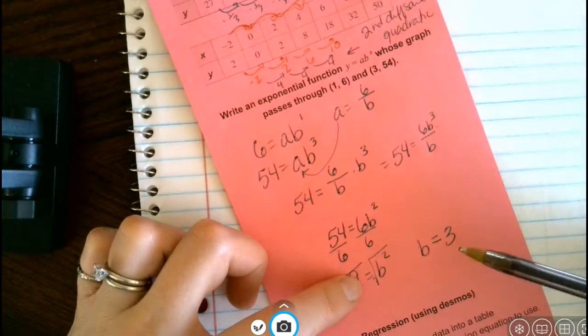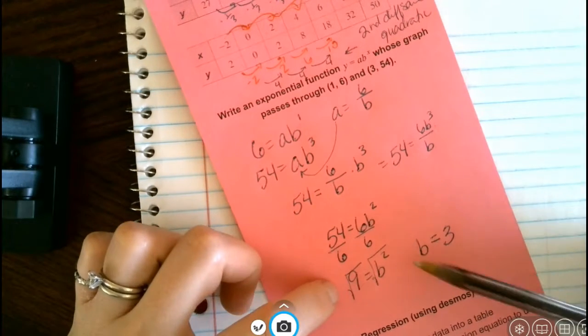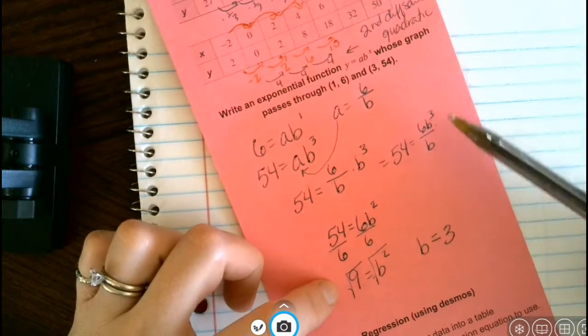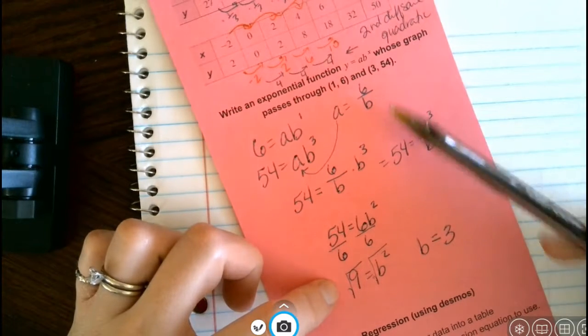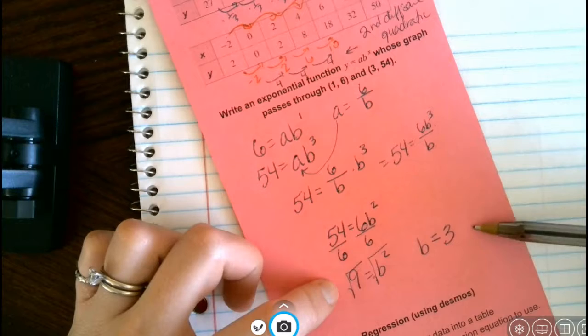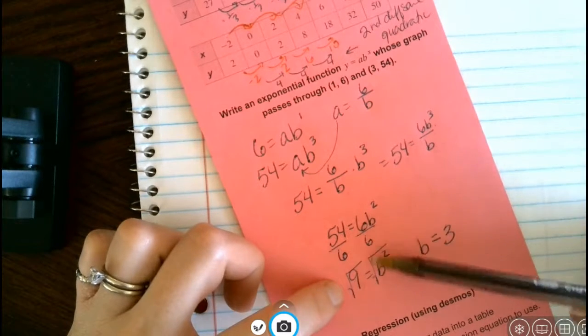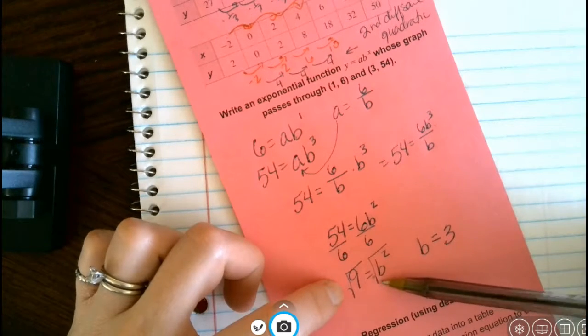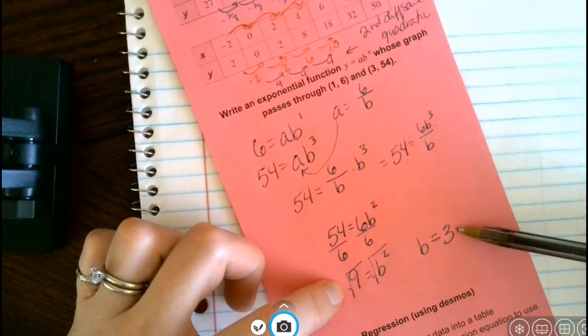So the reason here that I only took that positive 3 is because when we're dealing with these exponential functions, our b is always going to be a positive value. Because remember, whenever I take the square root of something, it's the positive and negative roots. But here I only want the positive value.